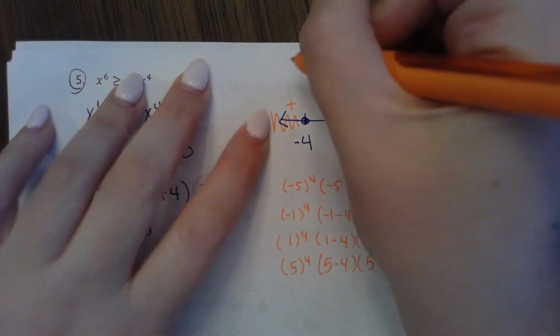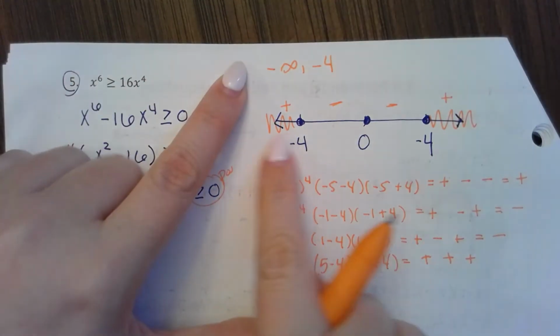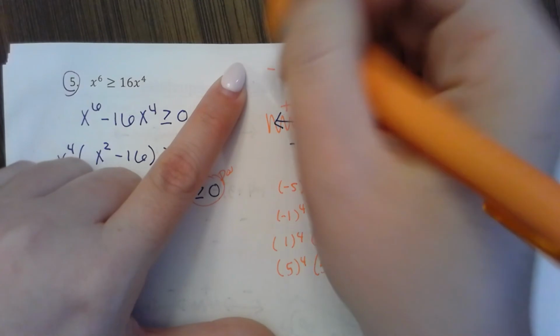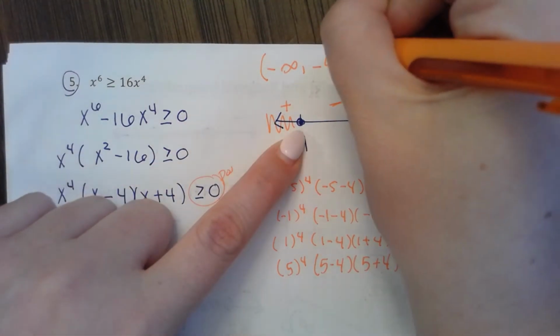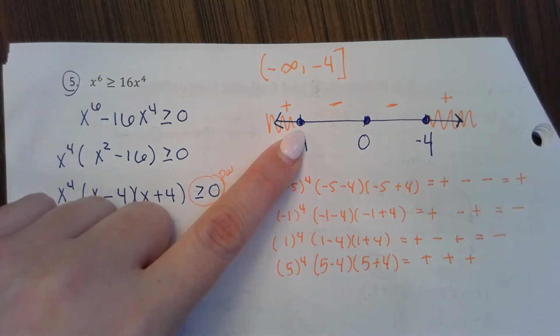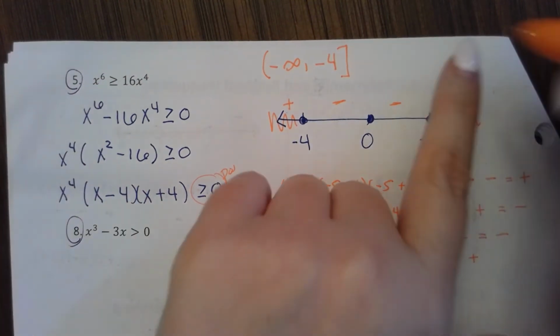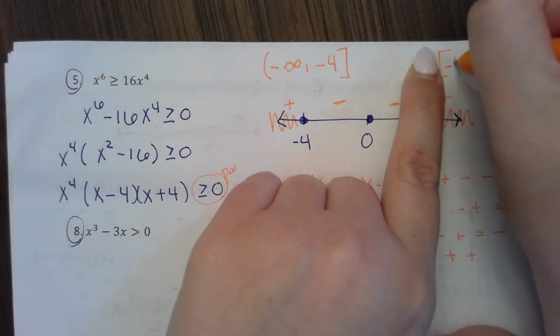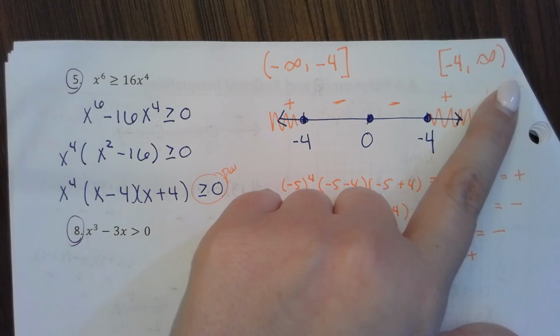So our answer is going to be negative infinity to negative 4, right? Because this is going to the negative infinity region. Infinities always have parentheses. Because this is a closed circle, we have our bracket. Then we also have negative 4 to positive infinity, right? So negative 4 is a bracket. Positive infinity is always a parenthesis.